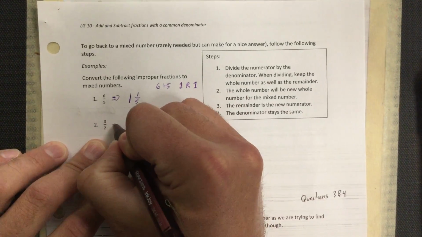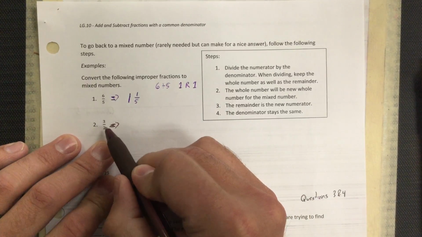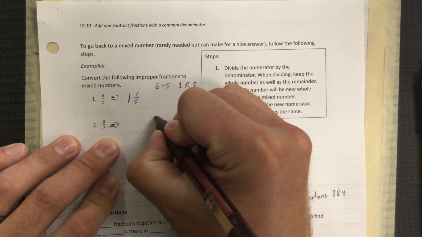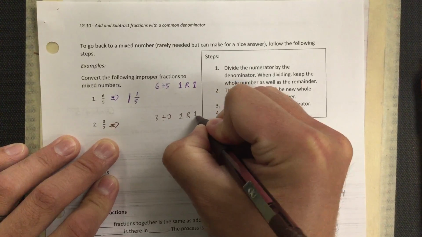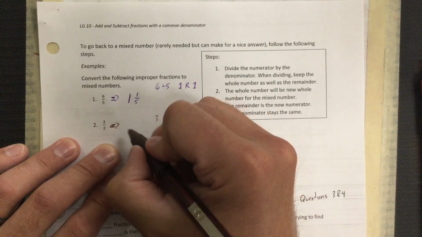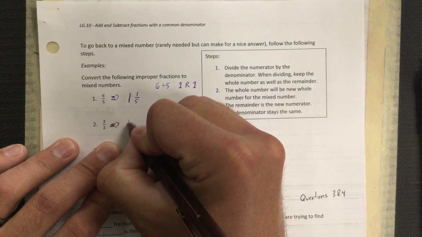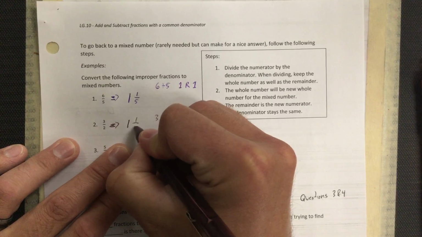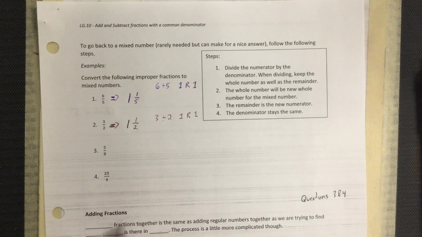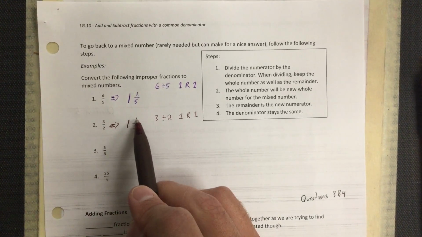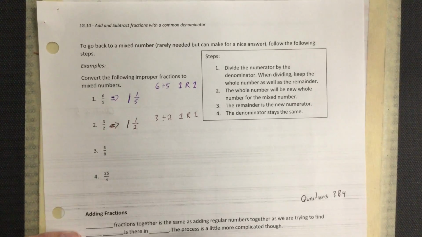3 over 2. How many 2's can we take out of 3? Well, if we do 3 divided by 2, we're going to have 1 remainder 1. Look at that, it's exactly the same. But in this case, we're changing up our denominator, so it changes how big the pieces are. So this is a 1 with a 1 over 2. 1 and 1/2 might also be mentioned. So it's 1 and 1/2, or 1 remainder 1, and there are 2 pieces to each, so that is why it looks like that.